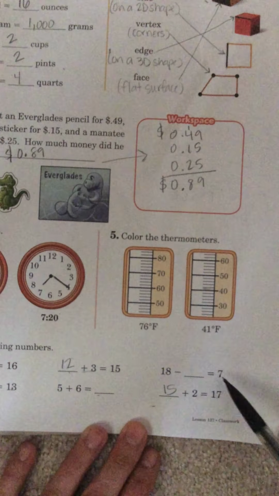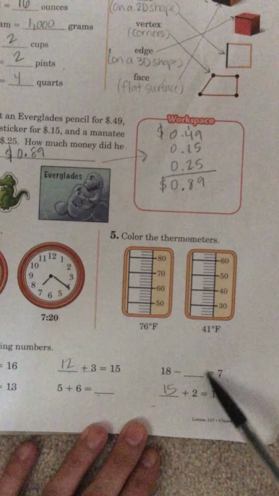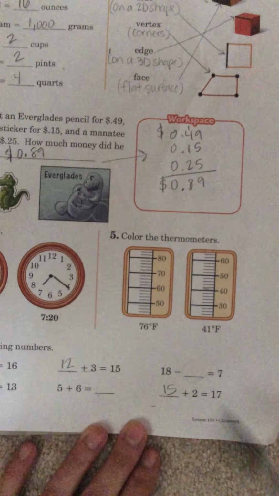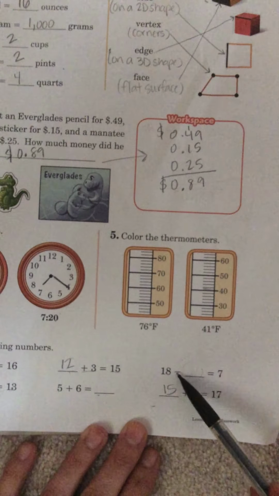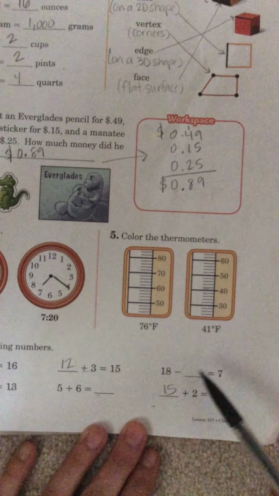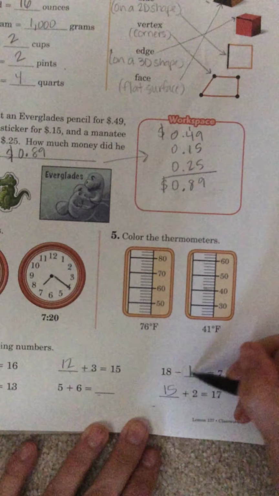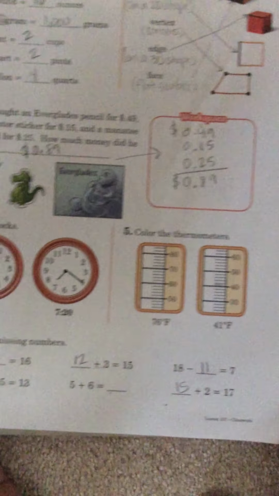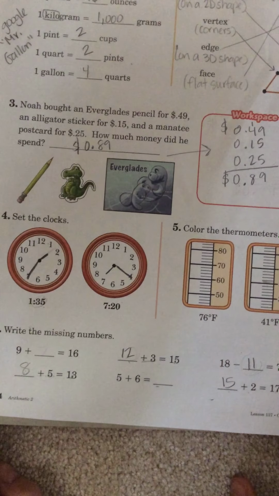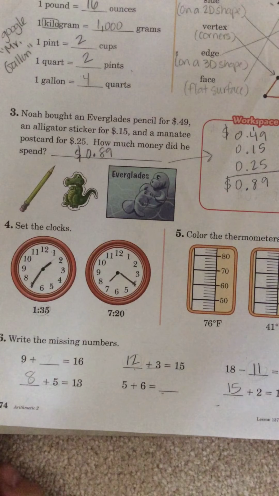Let's go up here. 18 minus something equals 7. In order to find this missing number, I'll use the two numbers that they give to me. 18 minus this number will give me the missing answer. 18 minus 7 equals 11. I'll let you guys go ahead and finish up the rest of this on your own. Let me know if you have any questions.